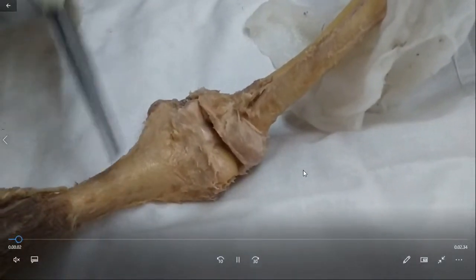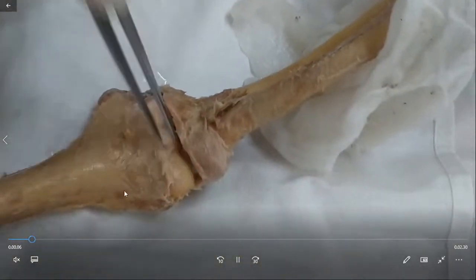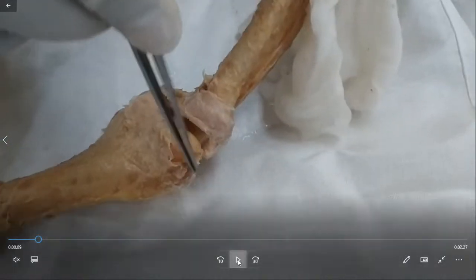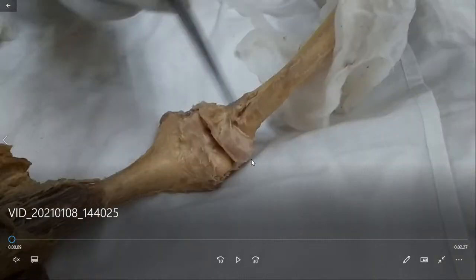So now everything has been removed, the surrounding structures, and just the joint is visible over here. Since you are not seeing the whole limb, how can you identify by looking at this joint which is medial and which is lateral? You can see the medial epicondyle over here, which is more prominent, and also you can make out the head of the radius over here. So this is the medial and this is the lateral part.